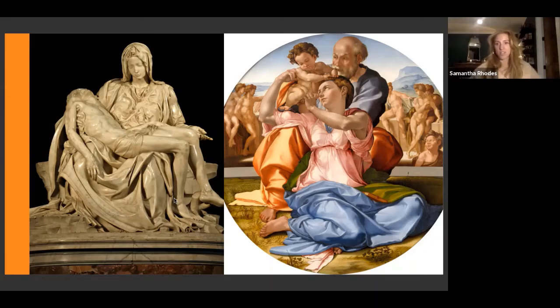Her hips are where they need to be. Her knees are where they need to be. It looks like a real person, right? Even though it's meant to represent a spiritual figure. And you can see the same in this rendition of the Holy Family by Michelangelo as well. You can also see this serpentine position, the shifting of the hips and the weight, and how the Virgin is paying attention to the Christ child as well.